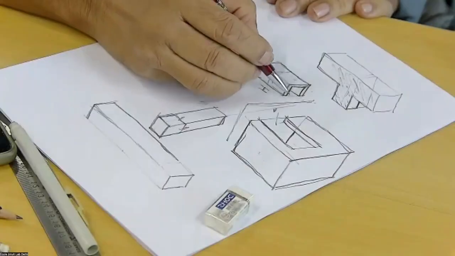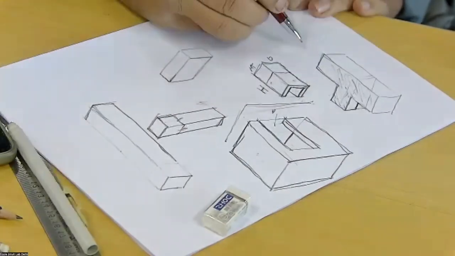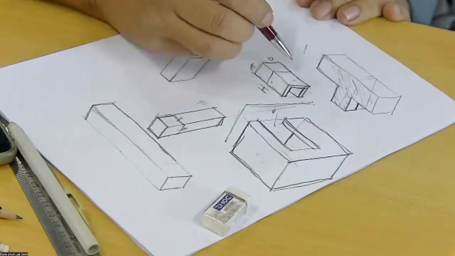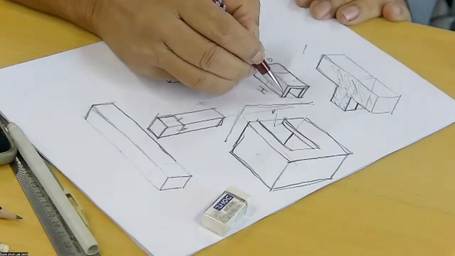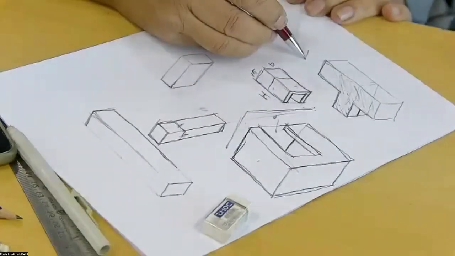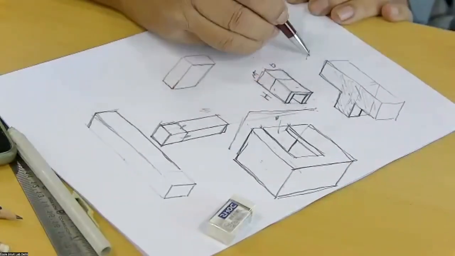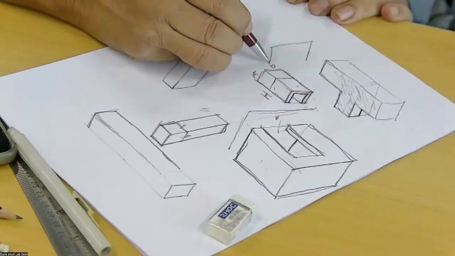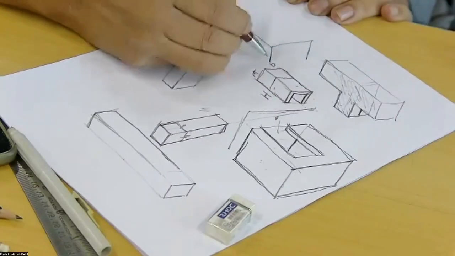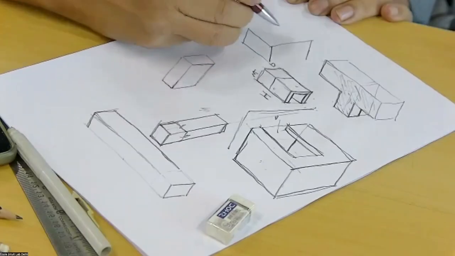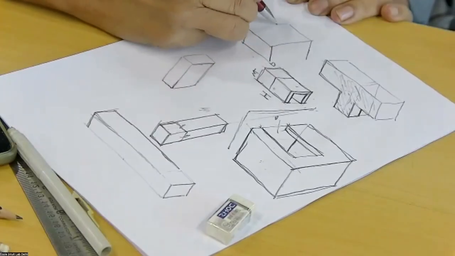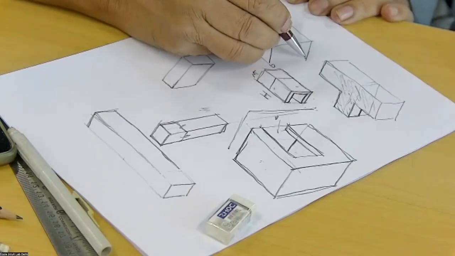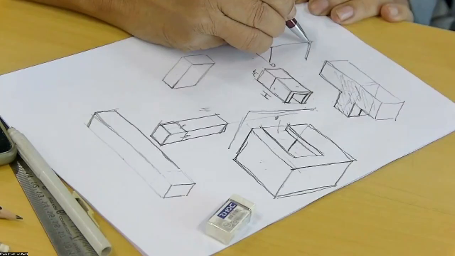Now you don't have this floating line. Single lines in animation do not work. You have to give it a thickness. The thickness can be thick or even thinner. Suppose I do this, then the thickness can be very thin.